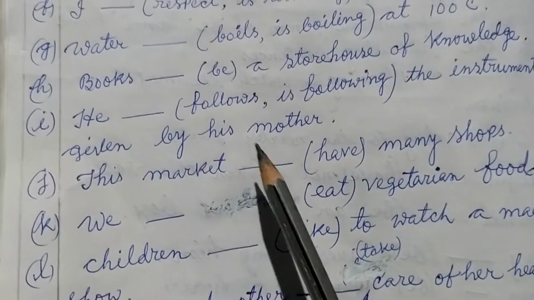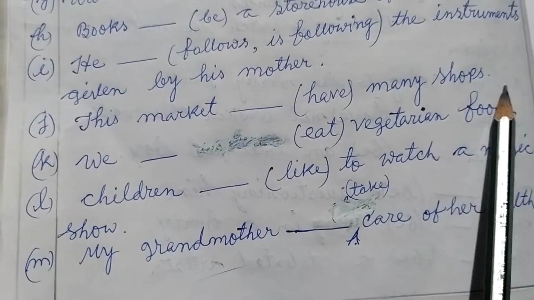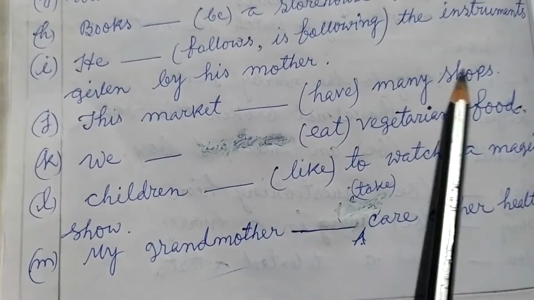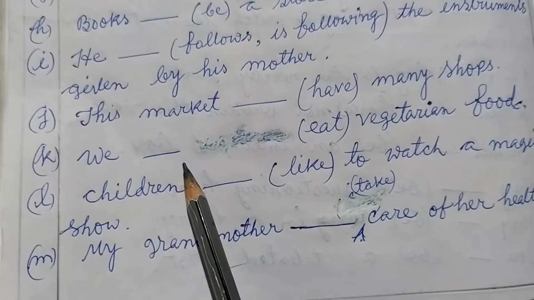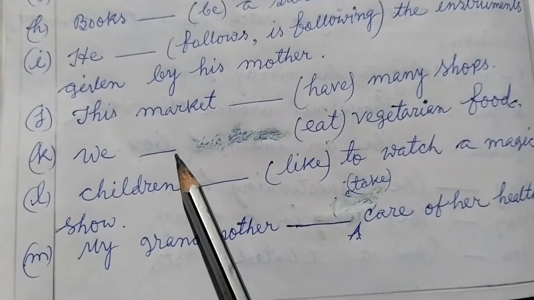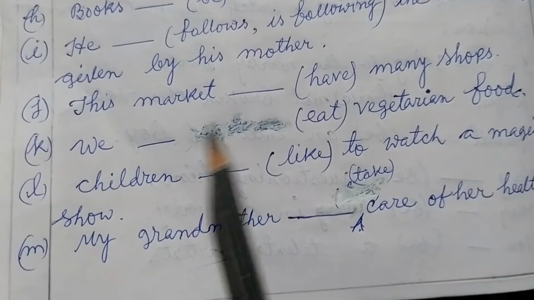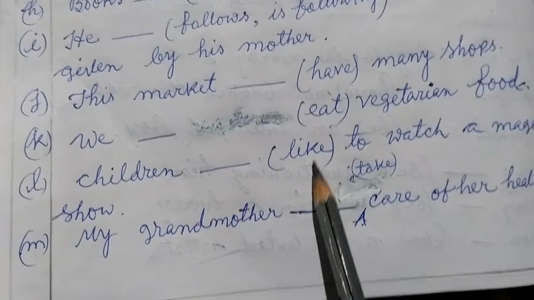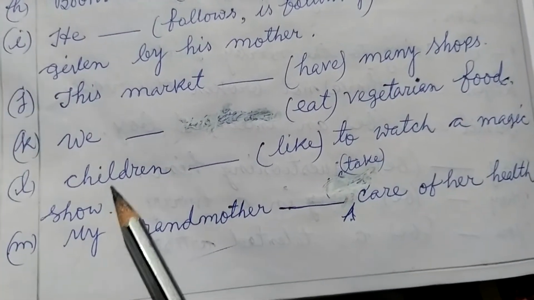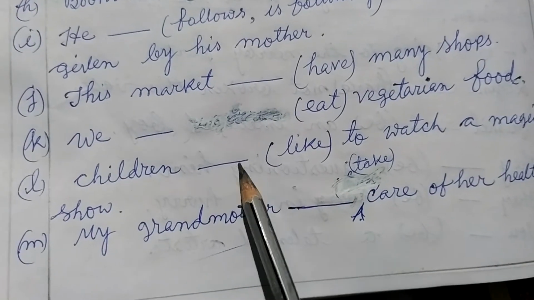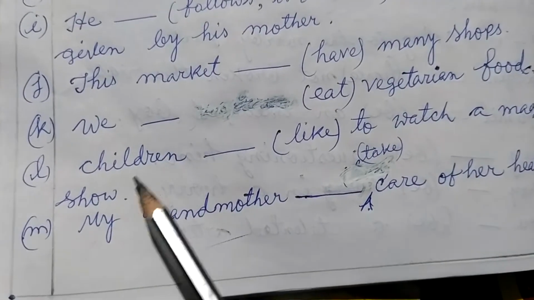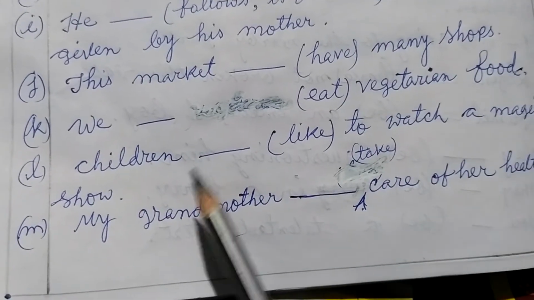This market does have many shops. So the answer is this market has many shops. We eat vegetarian food. So the answer is we eat vegetarian food. Next, number L. Children like to watch a magic show. So the answer is children like to watch a magic show.